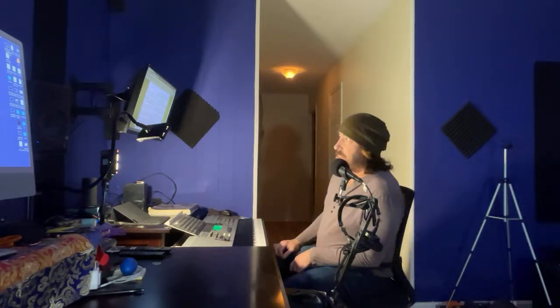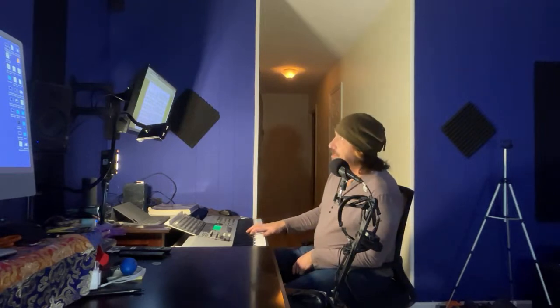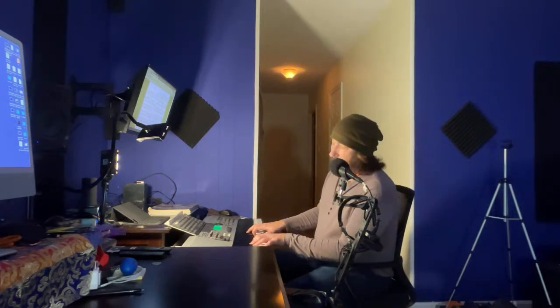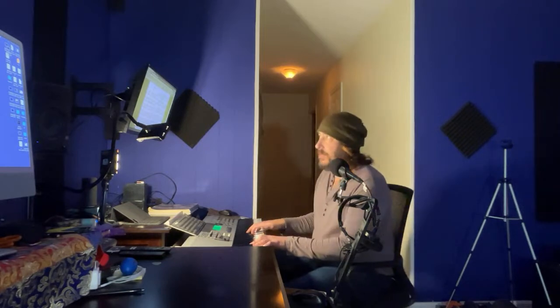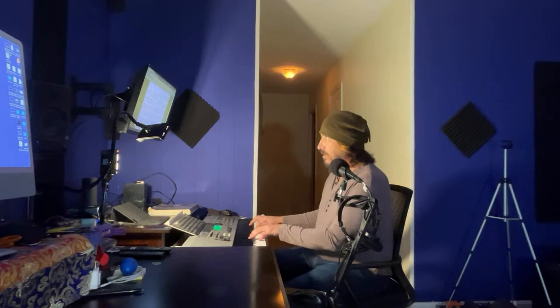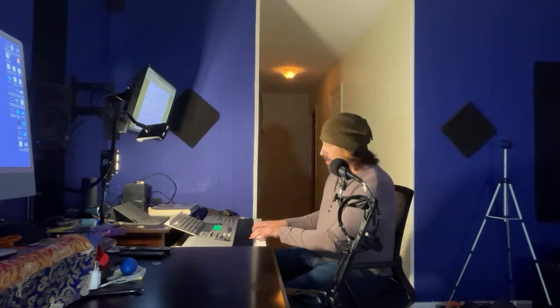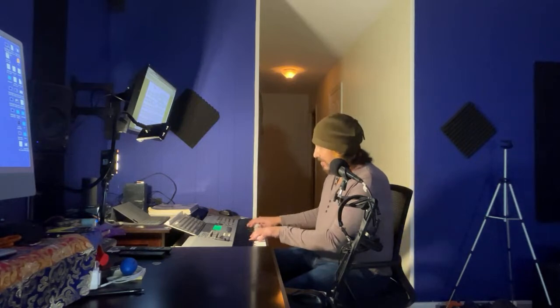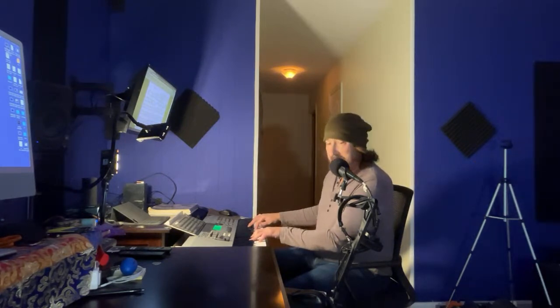Okay, so that first opening, it's an F minor, so we're going to look at that as our 1, okay? So that's 1, and then it goes, here's your 5 chord. That's a C7, right?